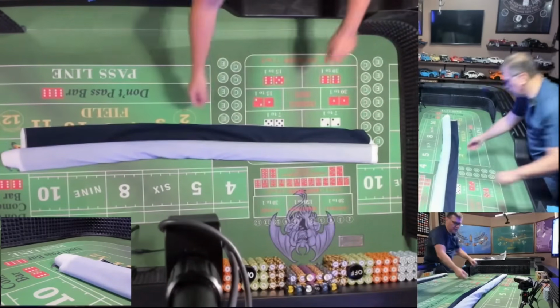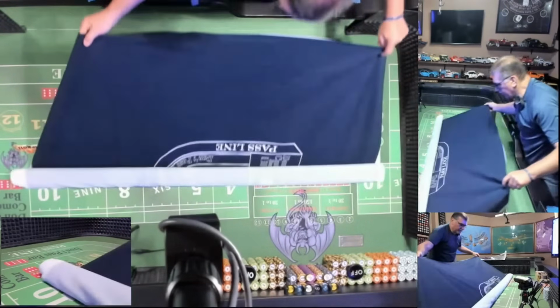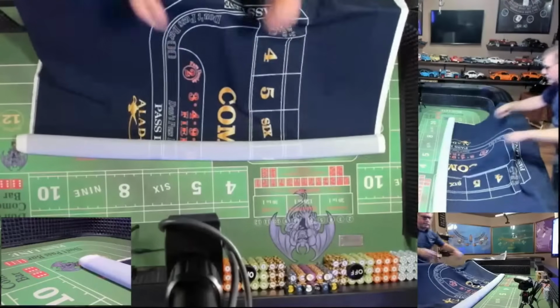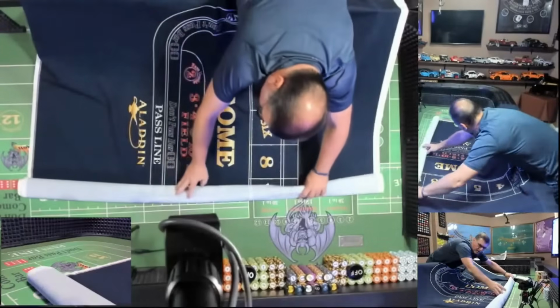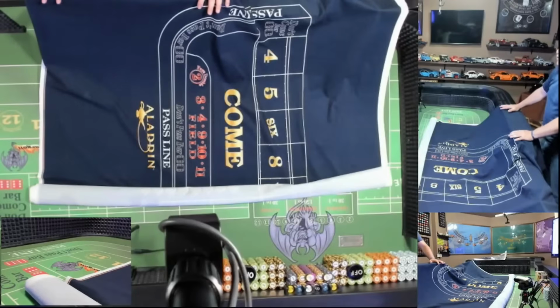And I can't believe I'm putting this one up for auction. Aladdin. That's the old Aladdin that is now the Planet Hollywood.